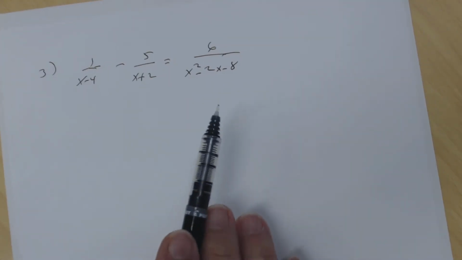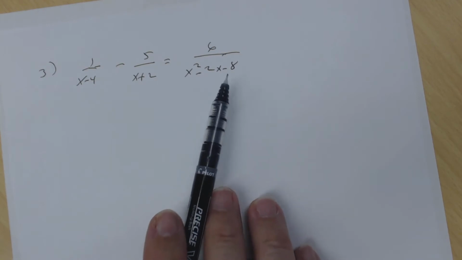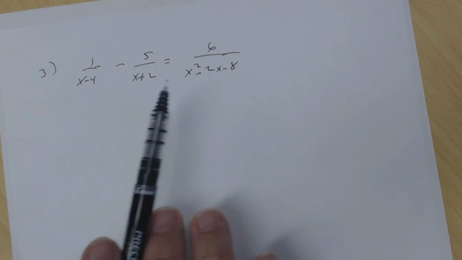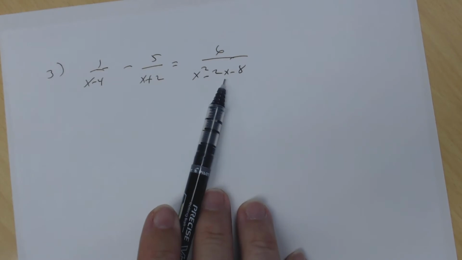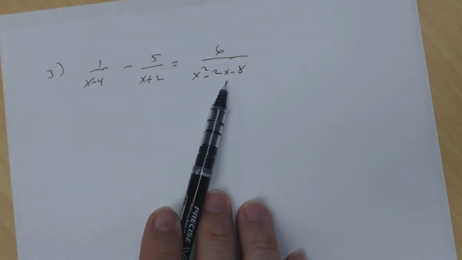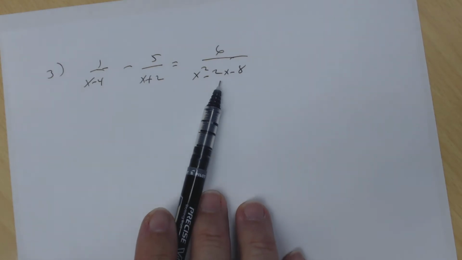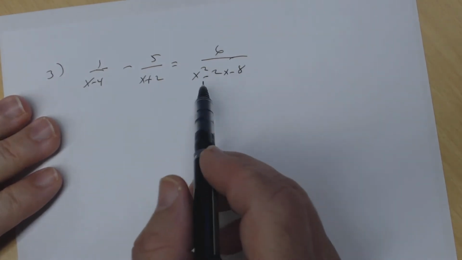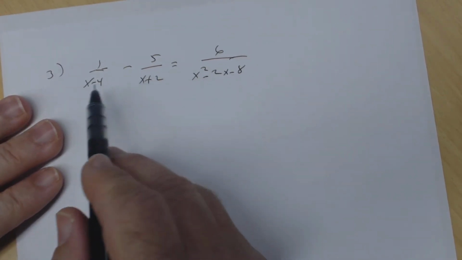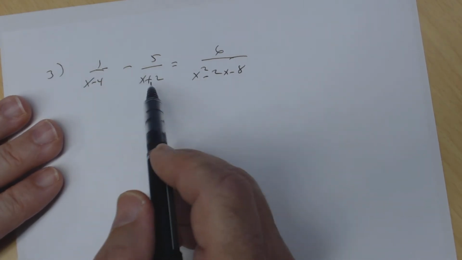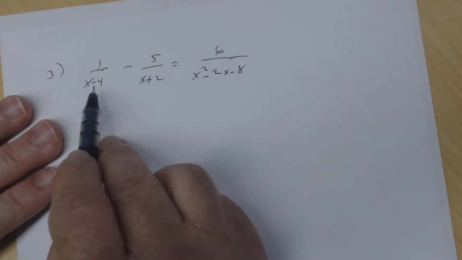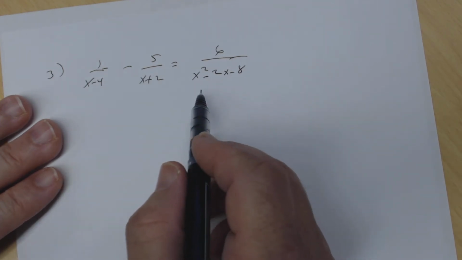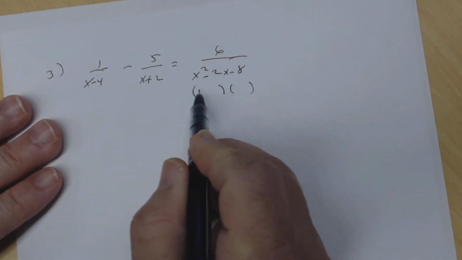Okay, so here's a situation where before you find your restrictions, you may want to factor. Because see, this is a trinomial. So you've got to remember some stuff from last semester in terms of factoring. You spent quite a bit of months of that particular course on factoring. To factor this right here, now these I can't factor. They're linear factors, so I can't do anything with them. But here, I can factor this.